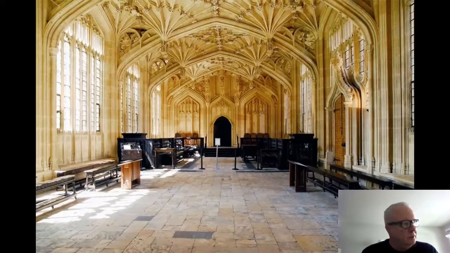The pendant vault first appeared in the Chantry Chapel at Tewkesbury Abbey and is developed by William Orchard here. This is when I toured England in the summer of 2009. This is the only building that I had to get written permission in advance to photograph. So I was able to do that in my trip to Oxford.